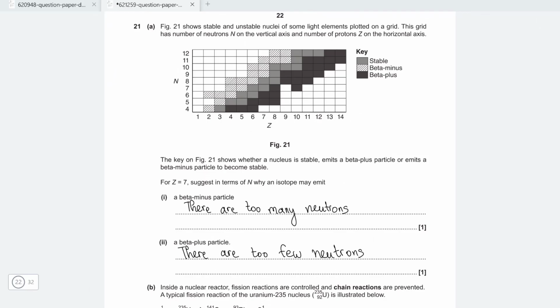So question 21, all about nuclear physics. Figure 21 shows stable and unstable nuclei, and the grid has number of neutrons on the vertical axis and number of protons on the horizontal axis. The key on figure 21 shows whether a nucleus is stable, emits a beta plus, or emits a beta minus particle to become stable. So we can see that those ones over here emit beta minus particles, and those ones over here emit beta plus particles.